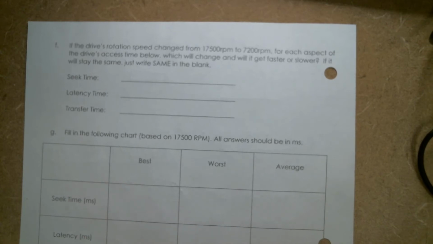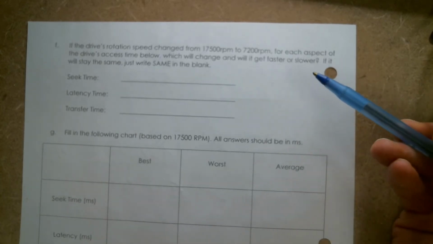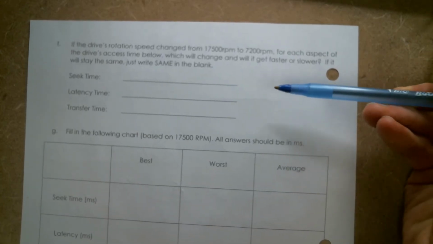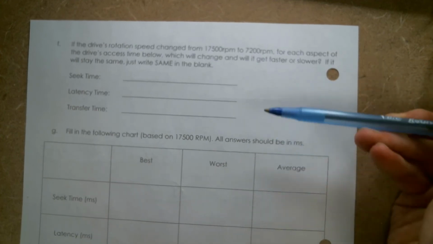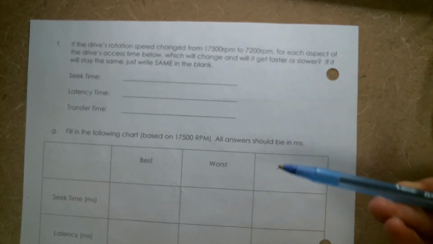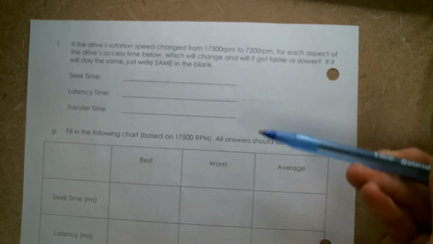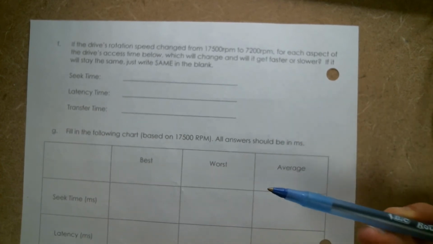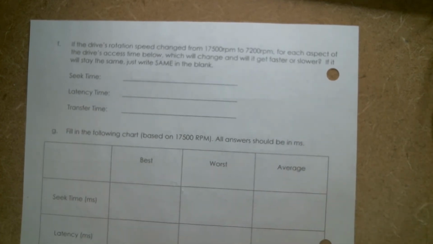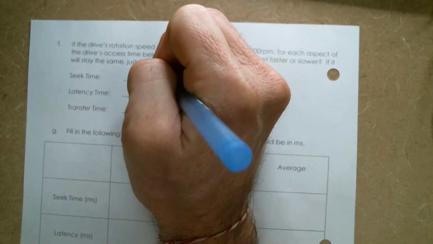All right, so basically this is, do you understand what each of these terms mean? So the seek time is the time for the read-write head to move to the proper track. So it has to move in and out to get to the right track. That has nothing to do with how fast the disk is spinning. The arm is independent of the spinning, so this one would stay the same.